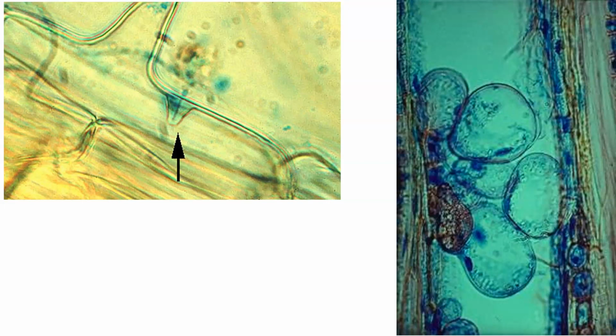This particular part in here is called a papillae. If we look at the right-hand picture, it looks like a bunch of balloons. These are called tyloses. As the plant determines that there is a pathogen on the inside, it will blow up cell membrane parts onto the inside of this to plug the inner part of the vascular system. When it does that, it limits the pathogen. Plant can also use gums. The plant can also use resins and materials like that in order to try and plug this up.